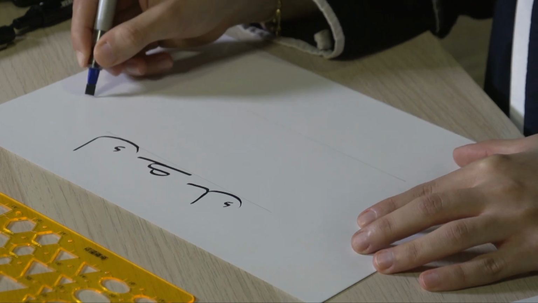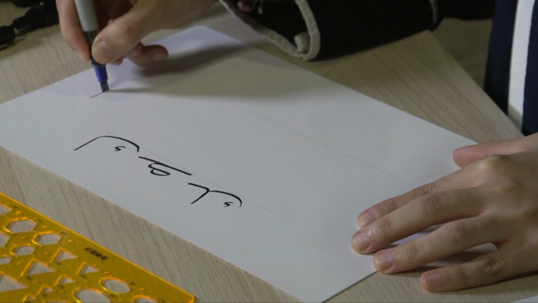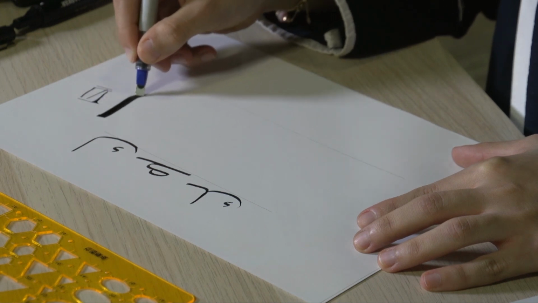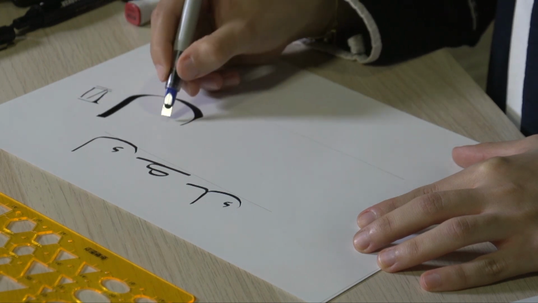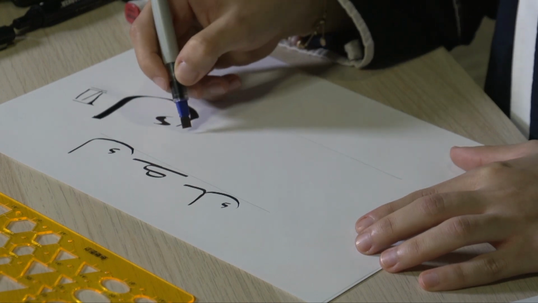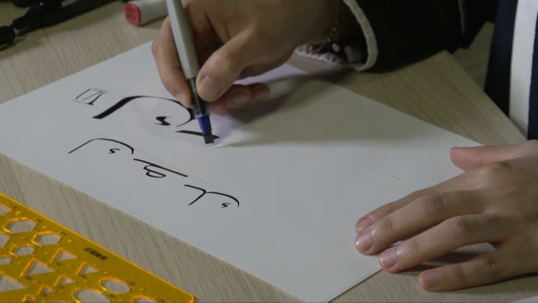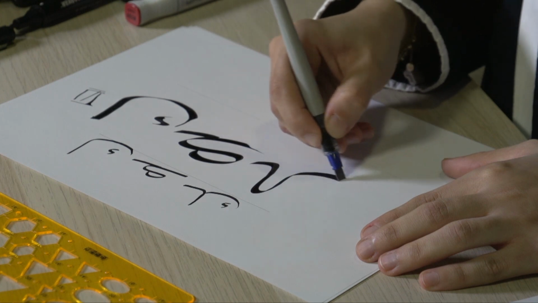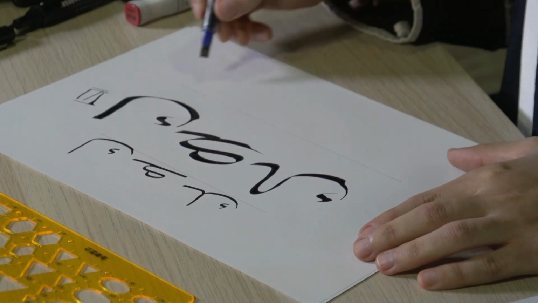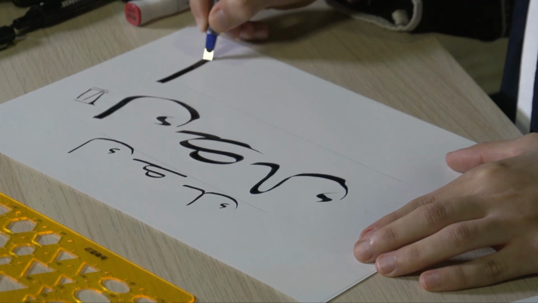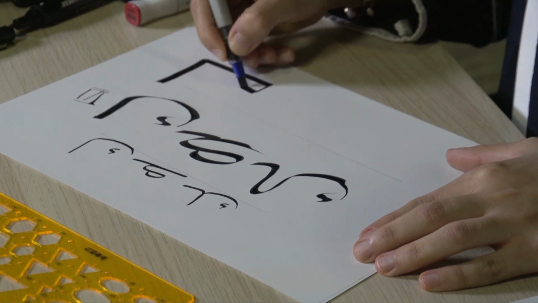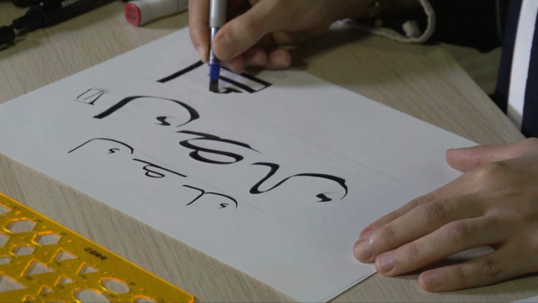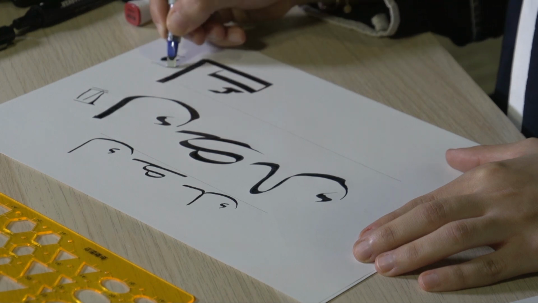So number 1 will be like this, and this is number 2.